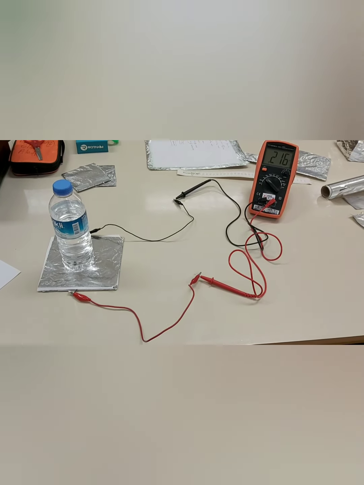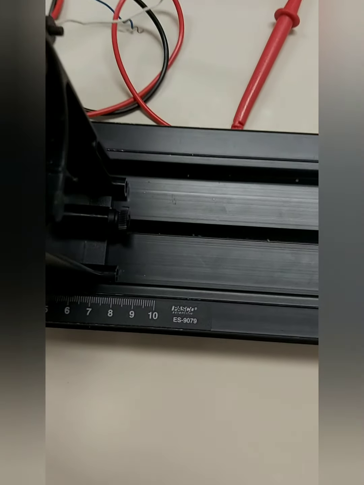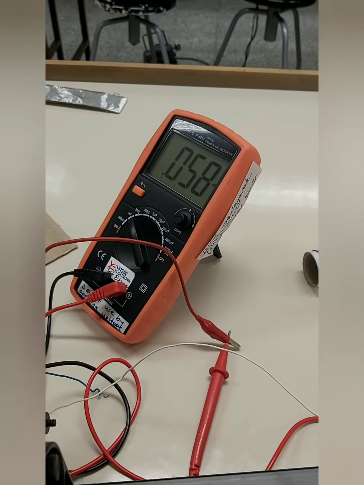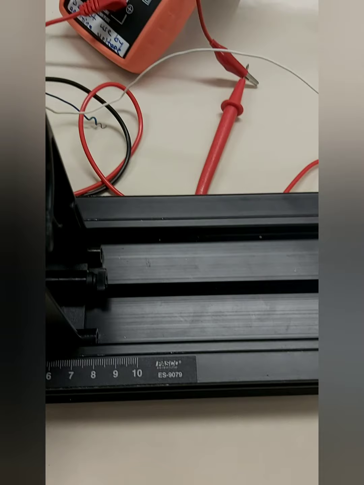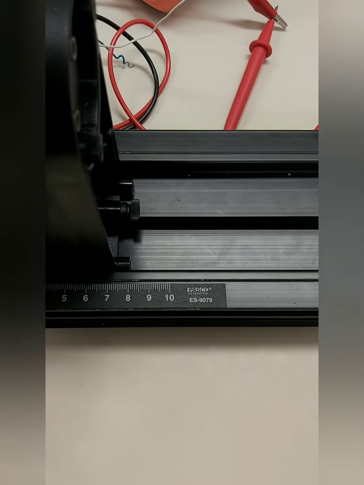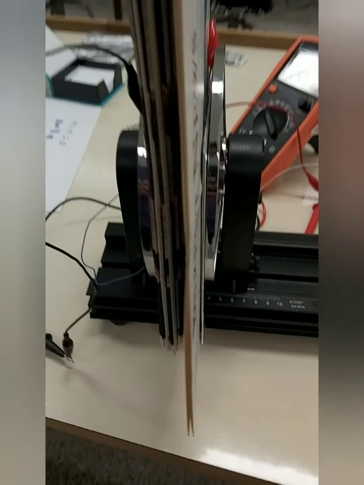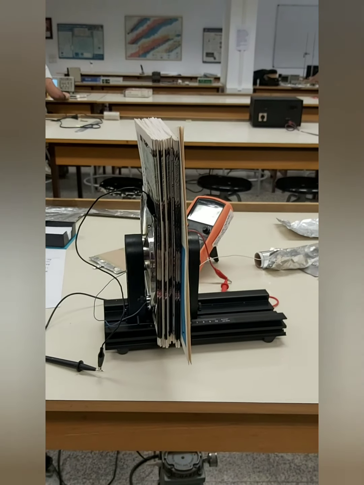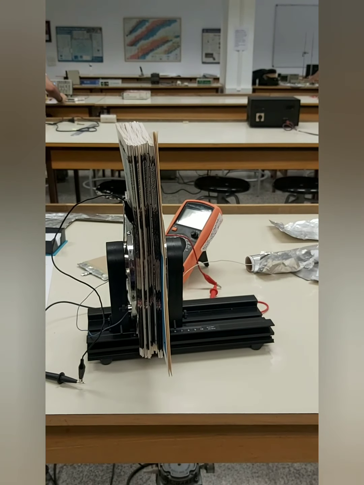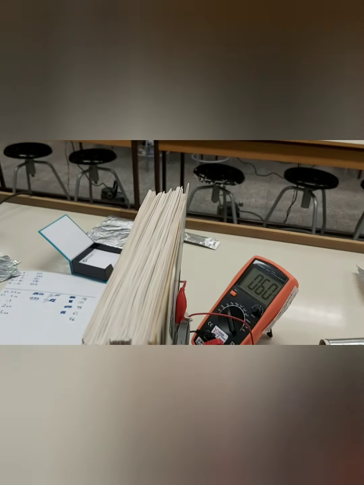After measuring the capacitance with the different areas, the experiment is conducted for different distances between the plates. For this purpose, we use this rail, and with the ruler, we can measure the distance between the plates easily. Different distances are measured, and then we change the dielectric material. I use paper, glass, and wood for this purpose.